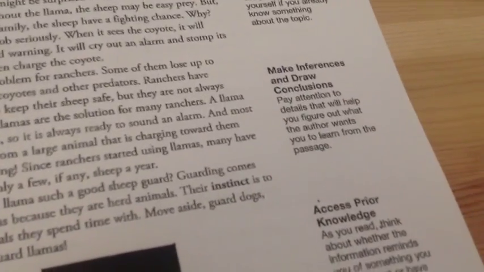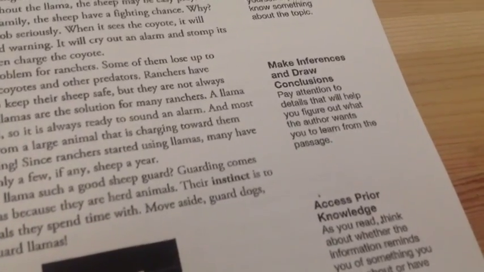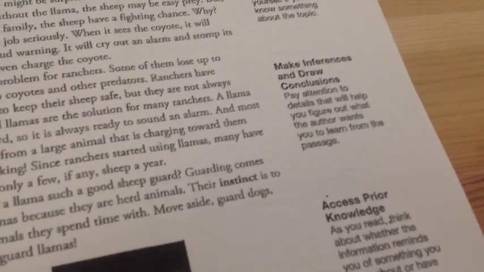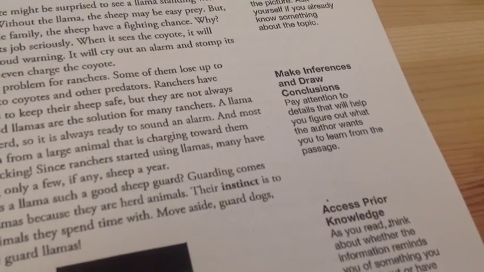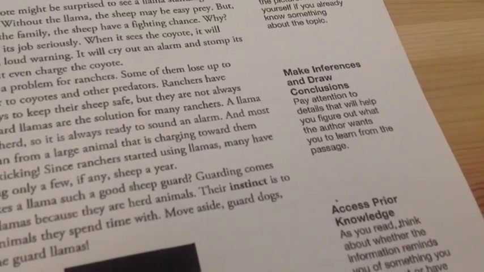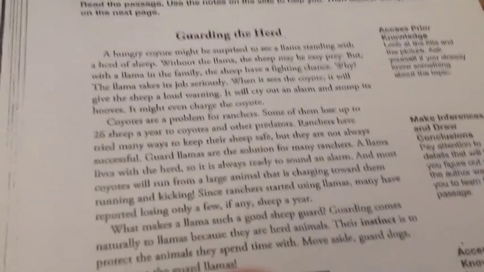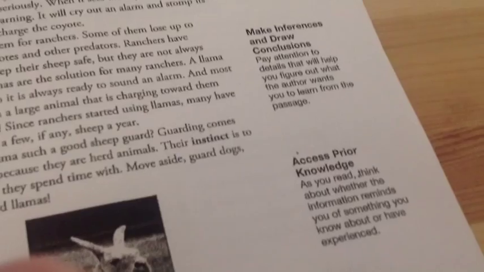The next note says, make inferences and draw conclusions. Pay attention to details that will help you figure out what the author wants you to learn from the passage. Okay, so looking at details is a big part of being able to make inferences and draw conclusions. So we want to watch out for those.